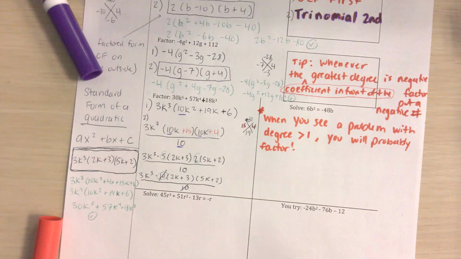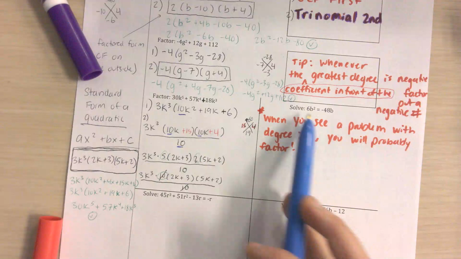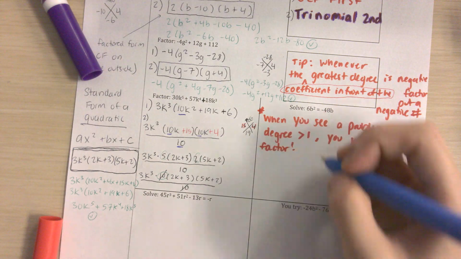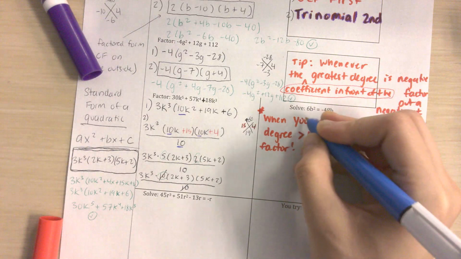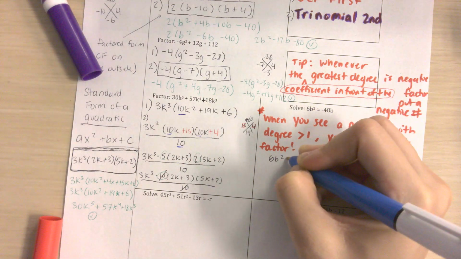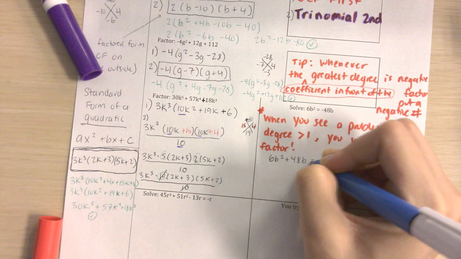If you remember from the last problem, the first step in factoring, when it's like this, is bringing it all to one side. So the first thing we want to do is bring everything to the same side. So we have 6b squared plus 48b equals 0.